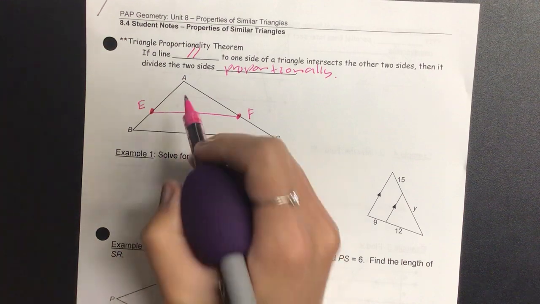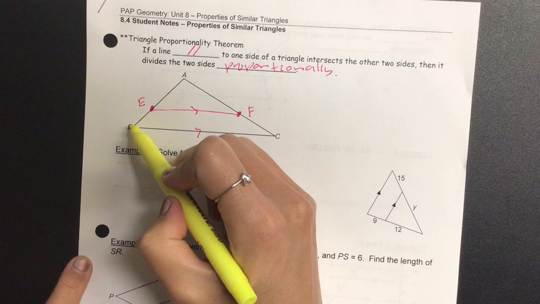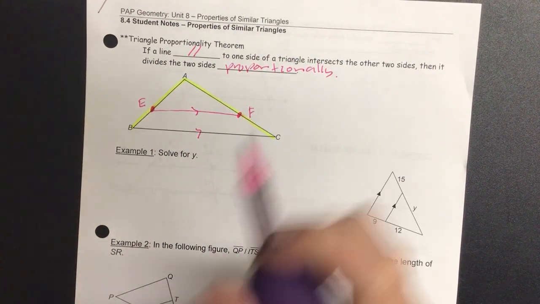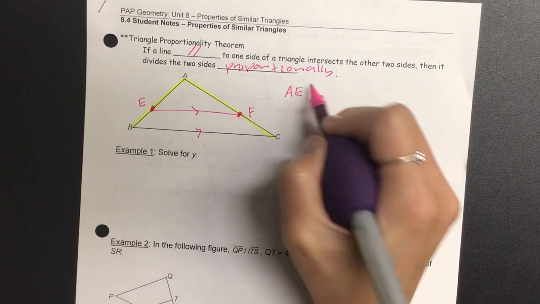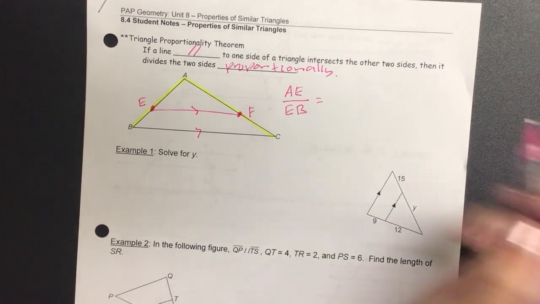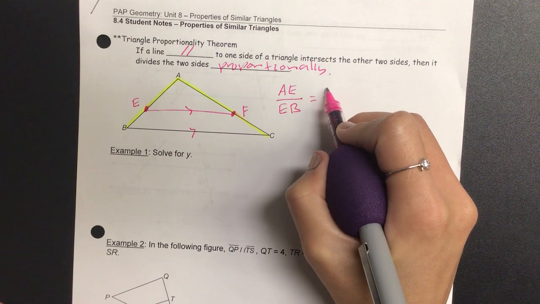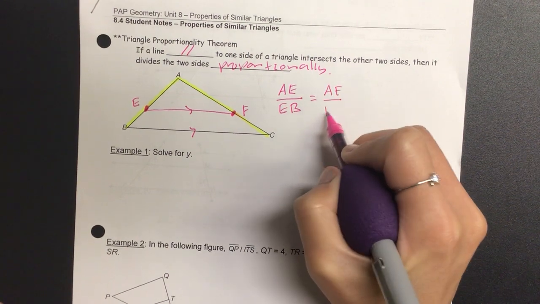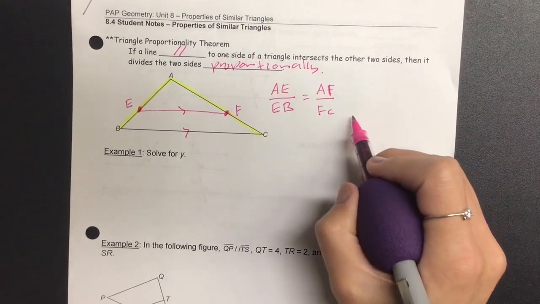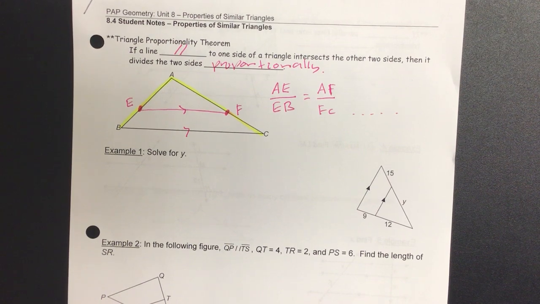So here's the idea. If these two lines are parallel, then we know the side that it's cutting will always be proportional. Meaning, if I say AE over EB, what side do I need on the top and the bottom on the right side of the equation? Over AF over FC. Does that mean this is the only proportion? There's many, many out there. Because there's infinitely many, I'm not going to list them all.